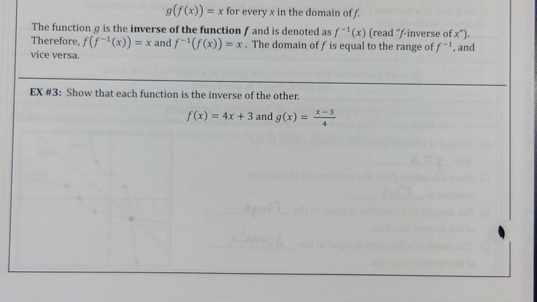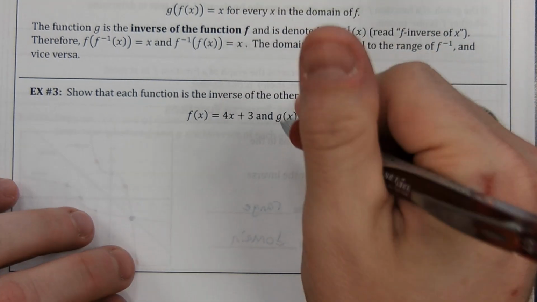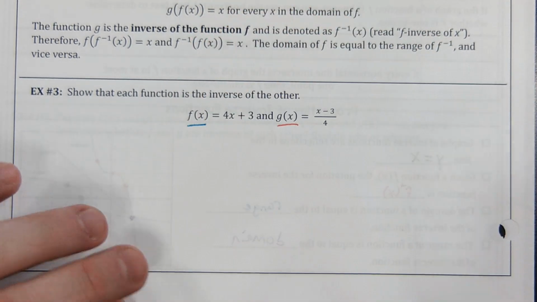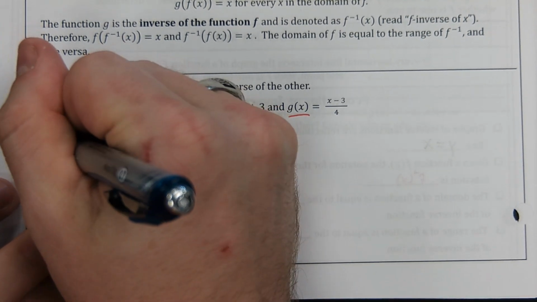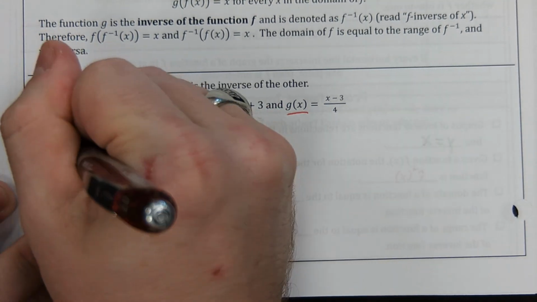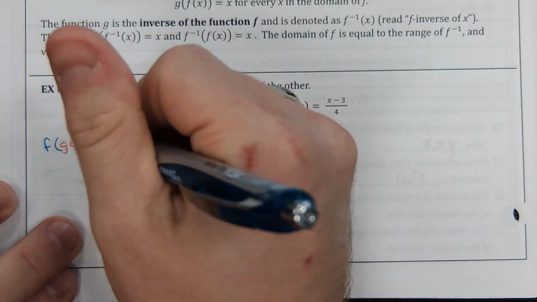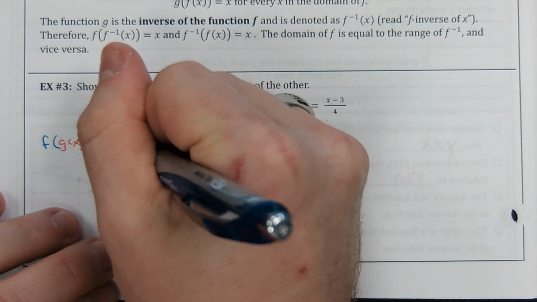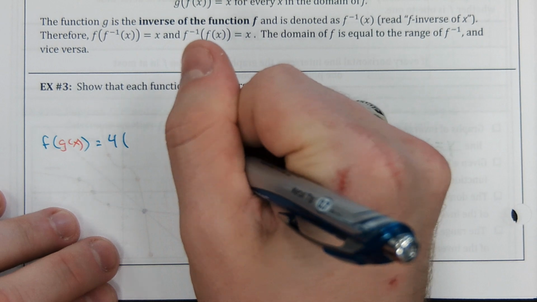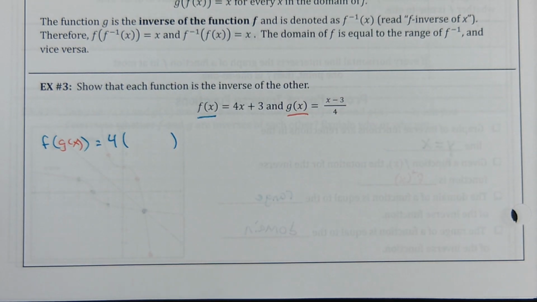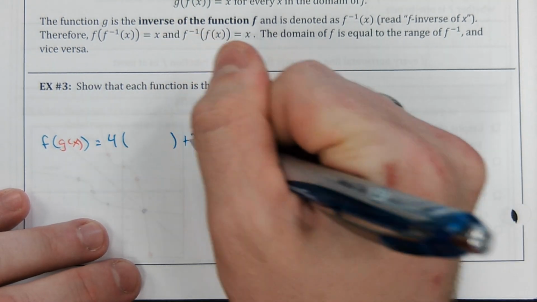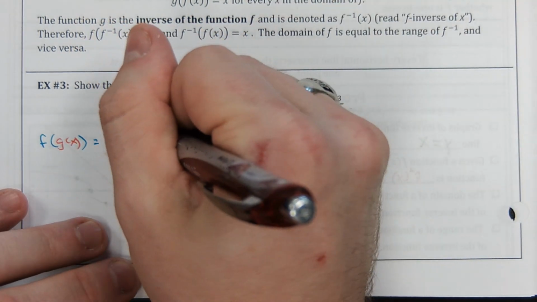It says, show that these two are inverses. In order to show that two functions are inverses of one another, you must compose them in both orders, and they have to both give you x. So I'll do f of g of x first. f is 4 times whatever x is. That's where we're going to drop in, in red, g of x. Red g of x, a fraction.